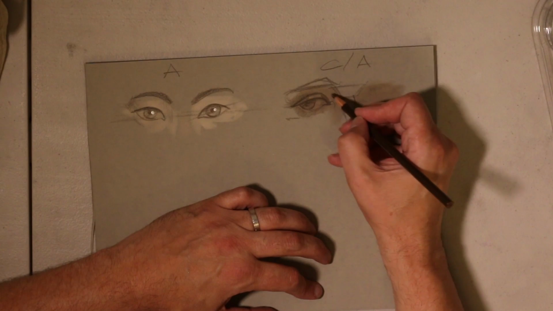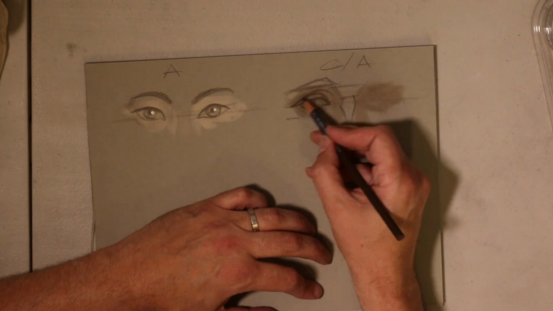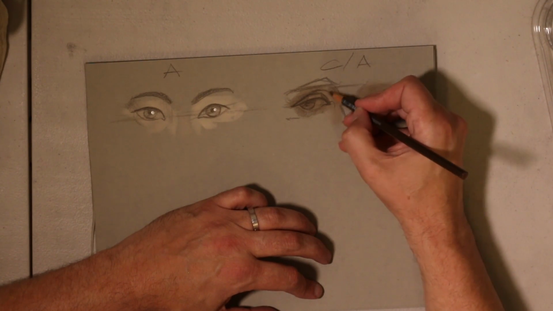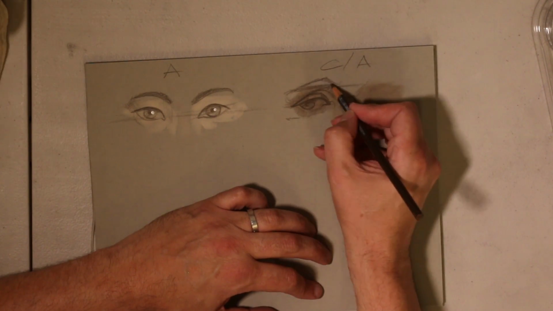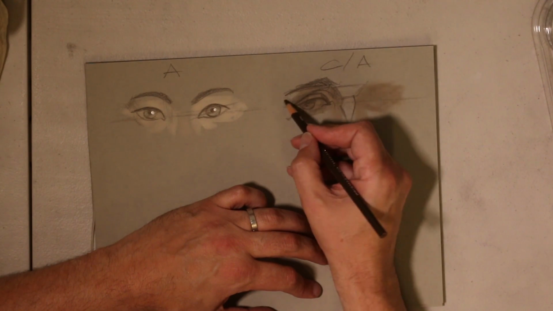And then usually in here, you'll see the brow bone, part of that orbital socket there inside, and then that'll get shadow. And then we've got the eyebrow. This will get shadow.